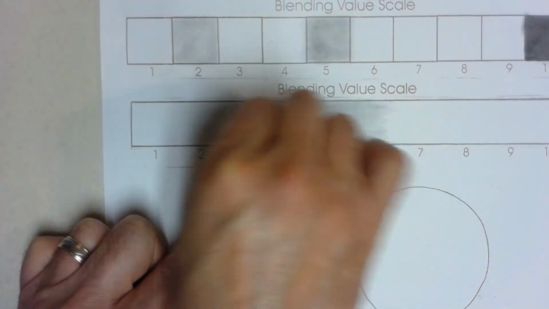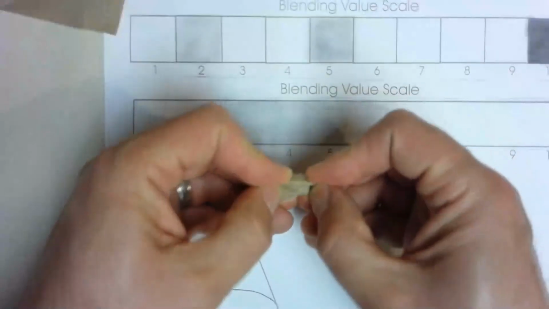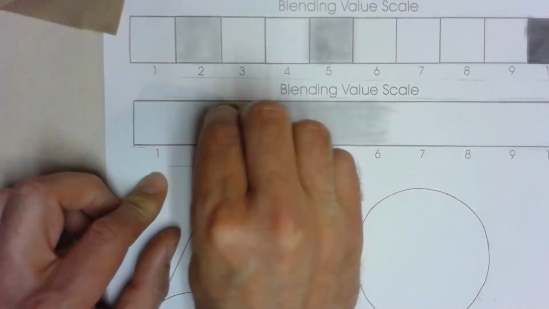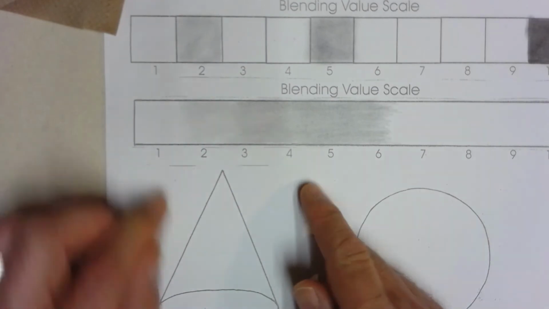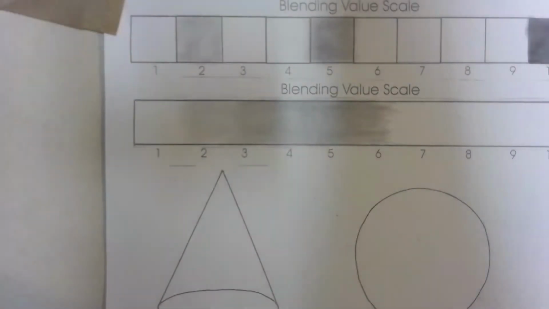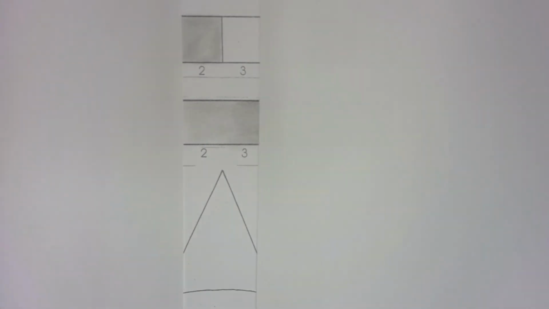And you want to fade. You want a nice transition gradation. If you need to switch out and create a new blending stump, that is totally fine. If you don't want to keep folding it back over and over on itself, get a clean blending stump and create a soft transition gradation. A good rule of thumb is to take maybe 2 white pieces of paper and set them side by side and say, can I see a difference between 2 and 3? And I believe that I can.